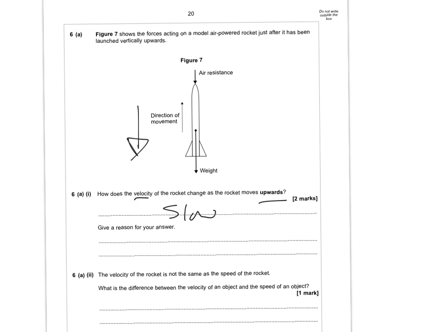Another way of phrasing it would be the resultant force is opposite to the direction that the rocket is going. So it's going to decelerate or slow down.